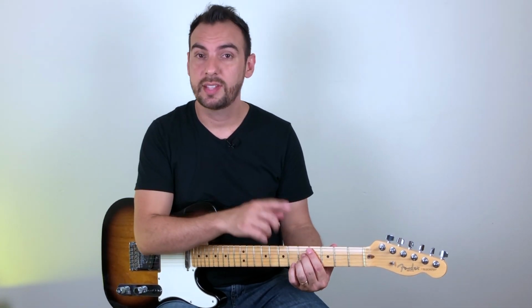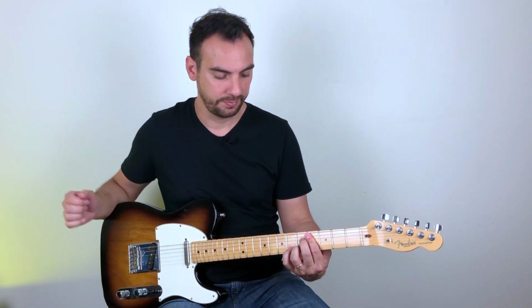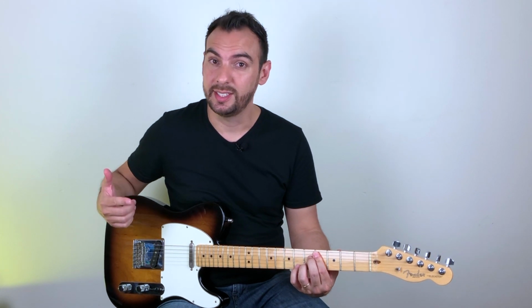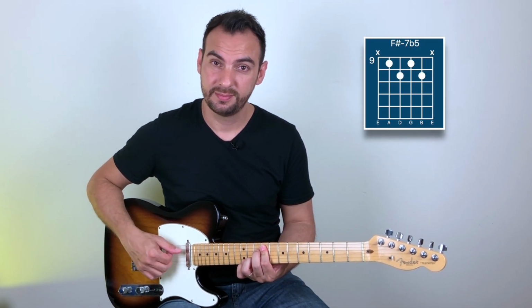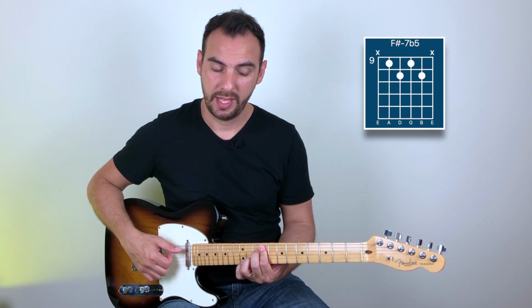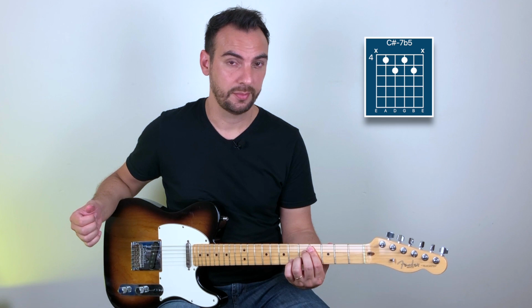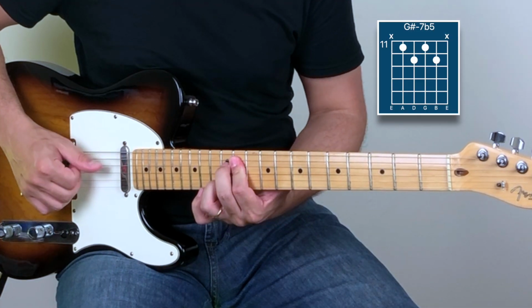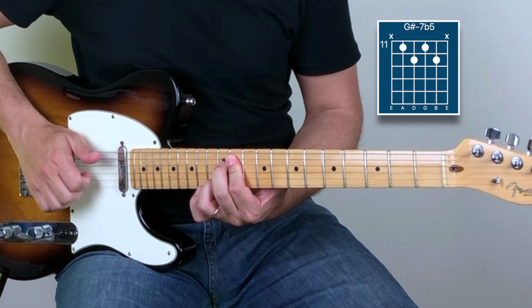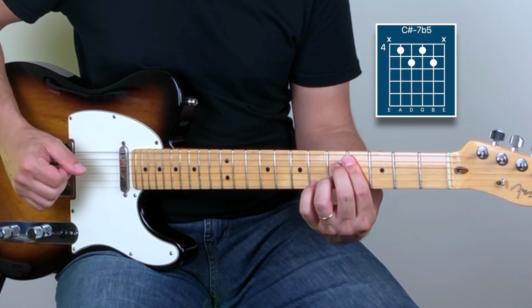Now we're going to use the same shape, this shape of minor 7 flat 5 chord, and we're going to move to D. So we're going to play here on fret 9, and then move back here to fret 4. Then let's move the same shape, just move your hand to fret 11, then to fret 9, then to fret 4.